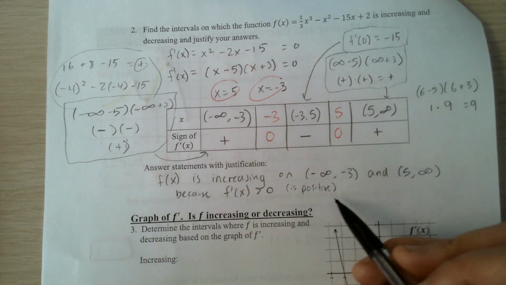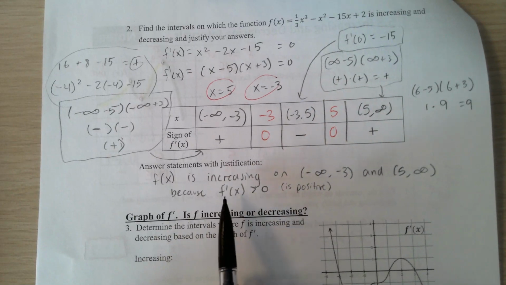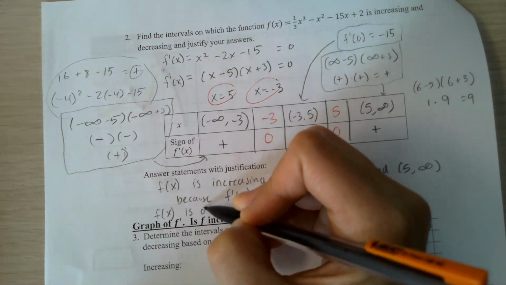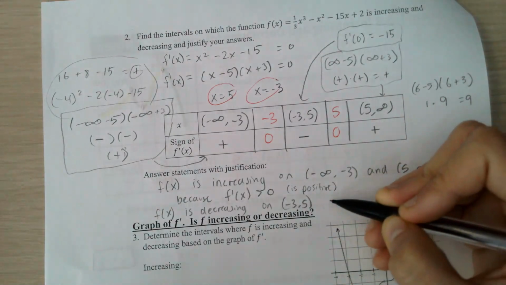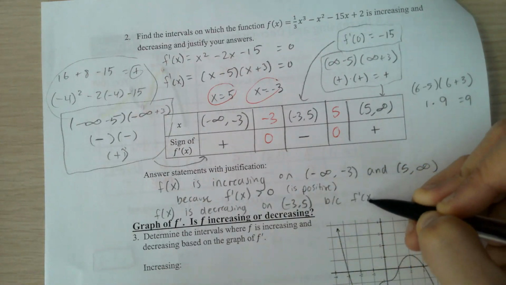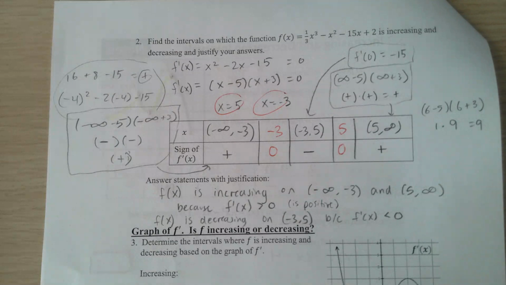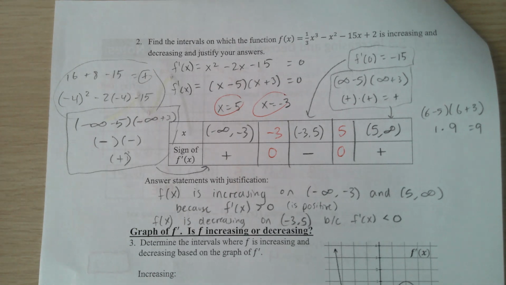You could write it's positive, but you want to be able to read this and understand, right? This isn't in English per se, it's in math, but you should know that this means is positive. And then our other statement is f of x is decreasing on -3 to 5 because f prime of x is less than 0. So while you're finishing that, I'm going to put these graphs in the calculator. And you can always do this to sort of conceptualize what you're doing. But it's not necessary to graph. The whole point of calculus is to be able to find out this information without a graph.